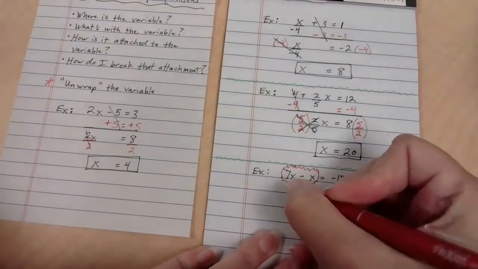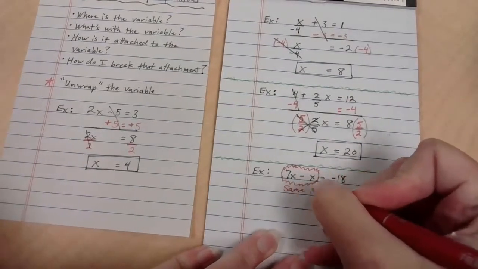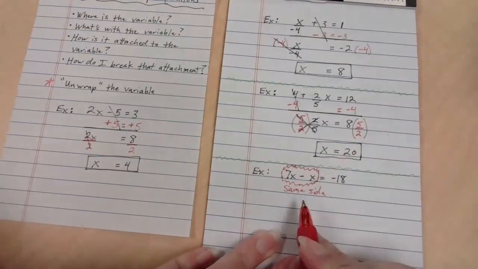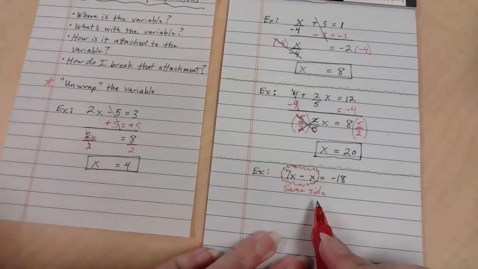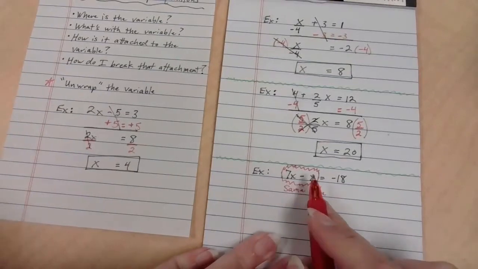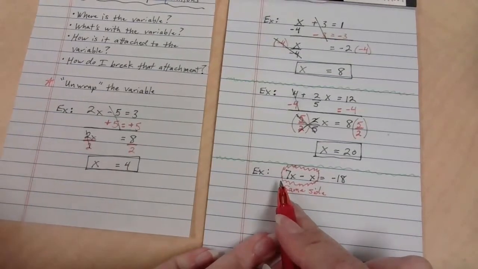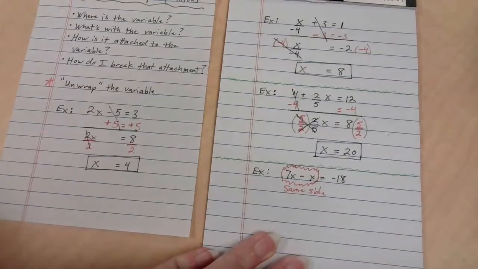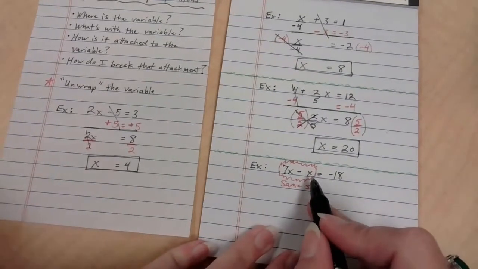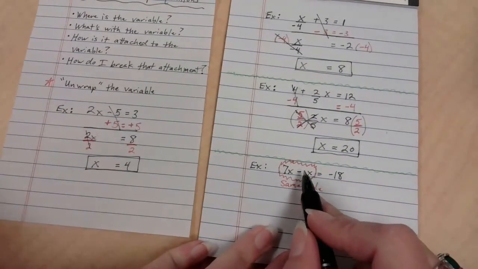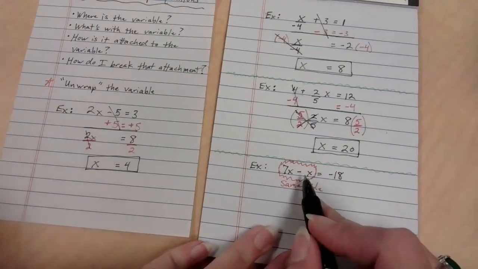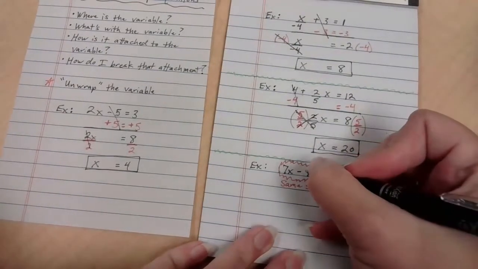These two things are on the same side of the equation. This is a very important observation. Because they are on the same side, I am allowed to simply combine them. I can put them together. They are like terms. Do you happen to remember, if I see a variable with no number in front of it, what number is supposed to be here? Do you remember that? That's supposed to be a 1.